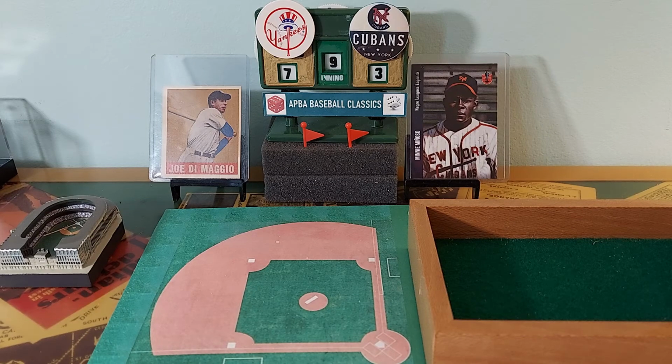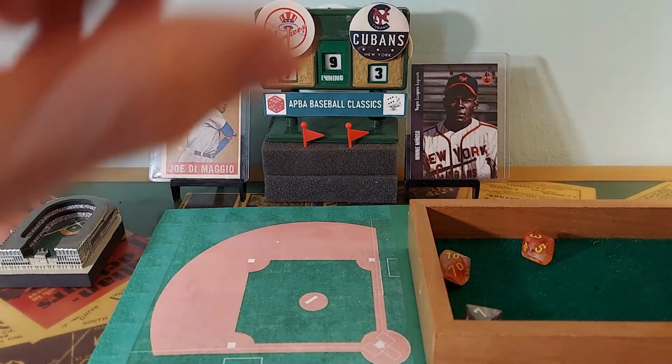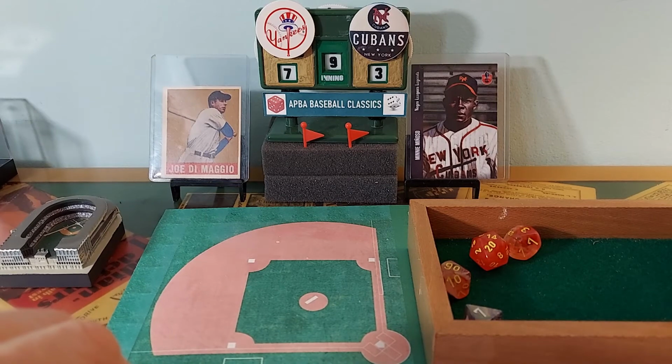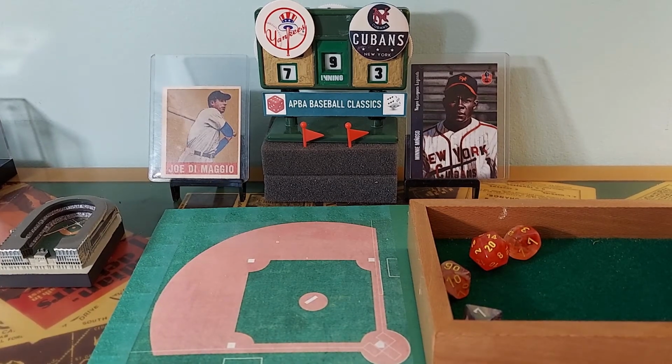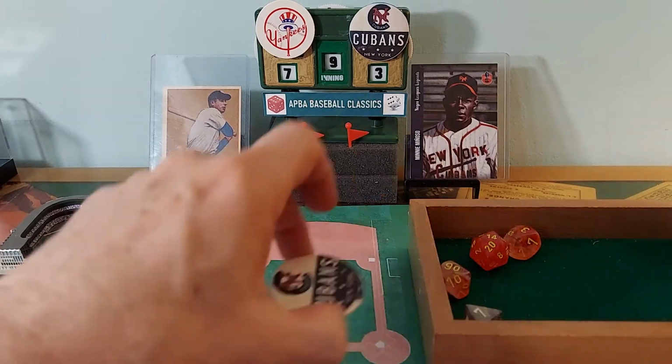He is their closer at 17 saves in 141 innings, 2.48 ERA, and 14-8 was his pitching record. Minnie Minoso leads off for the Cubans, down by 4 runs. And that's a hit for Minoso. 14's a double. Second double in the game for Minnie Minoso.